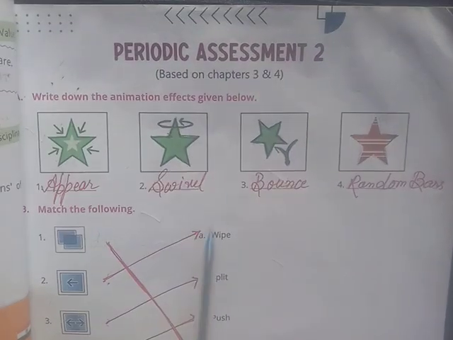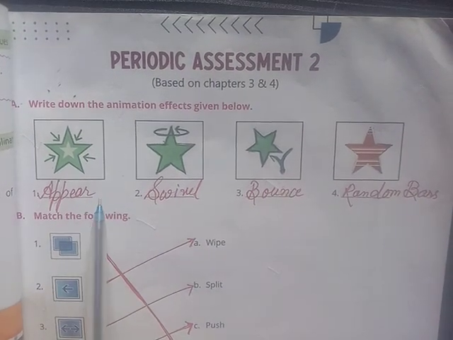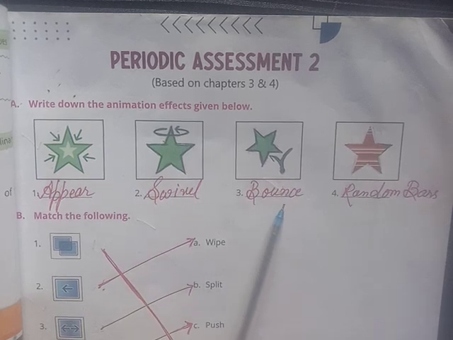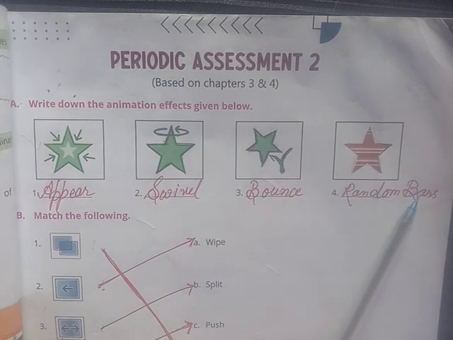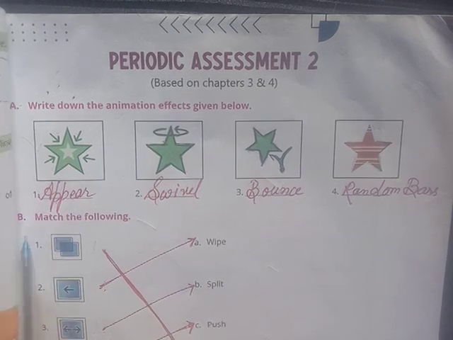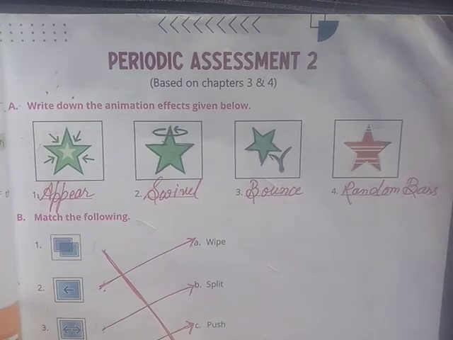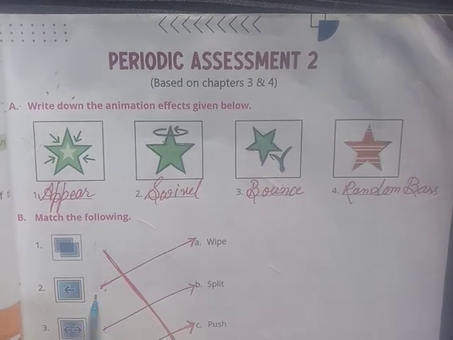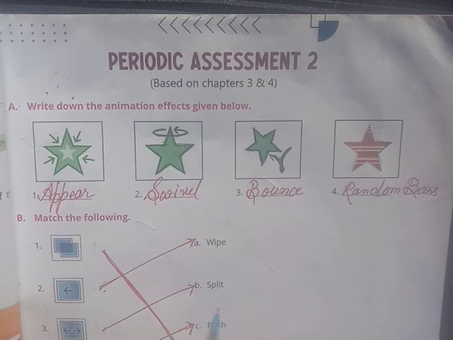Periodic assignment 2. A. Write down the animation effect given below. Appear, swivel, bounce, random bars. Student, look here and you can solve this question. Third, match the following. First, fade. Second, whip. Third, split. Fourth, push.